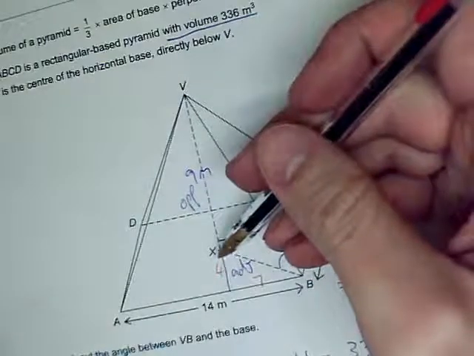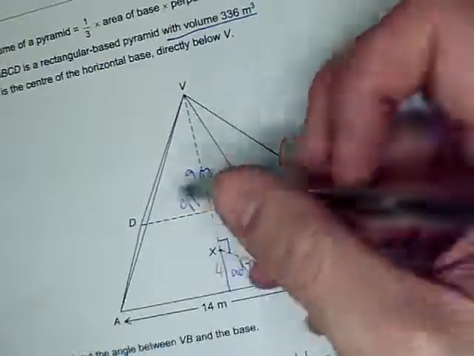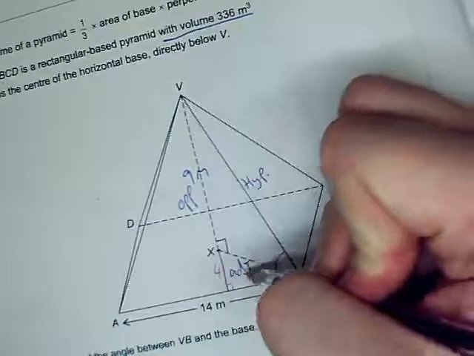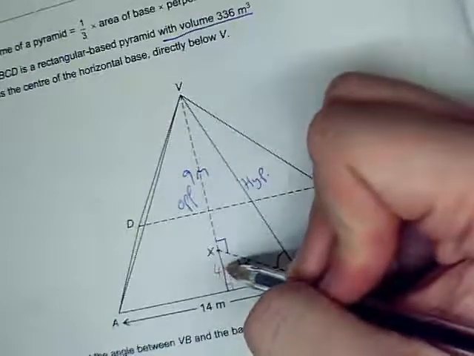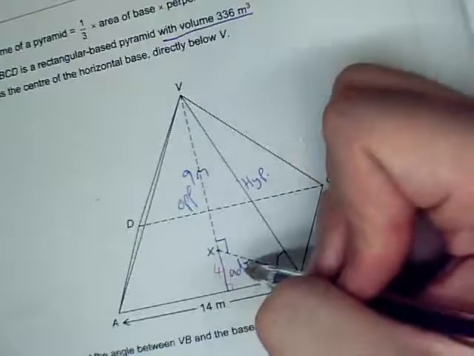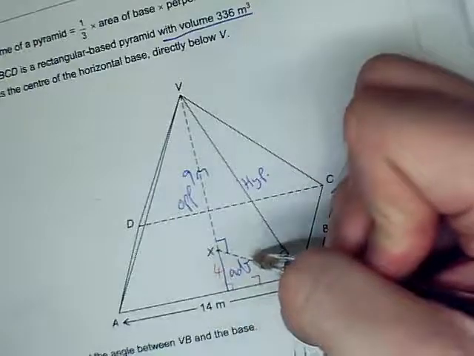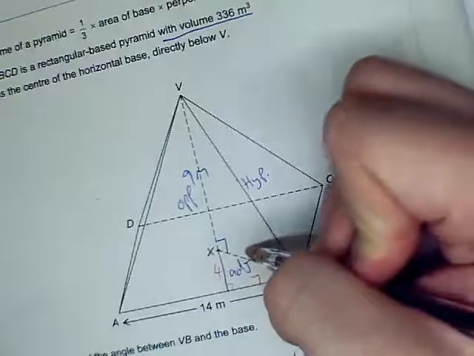So 4 squared is 16. This is the longest side. That's my right angle there, look. So that's my longest side. It's the opposite of the right angle. So 4 squared add 7 squared gives me 65. And then I need to take the square root of that.